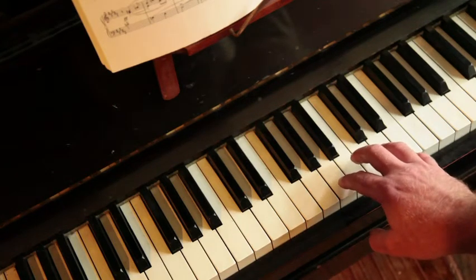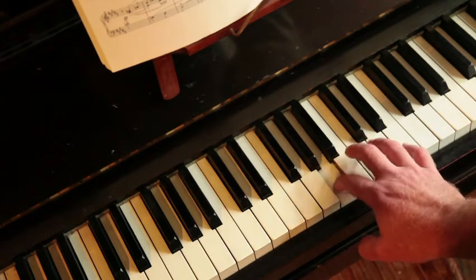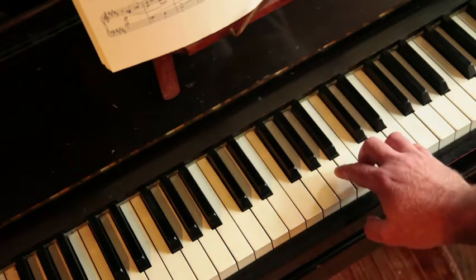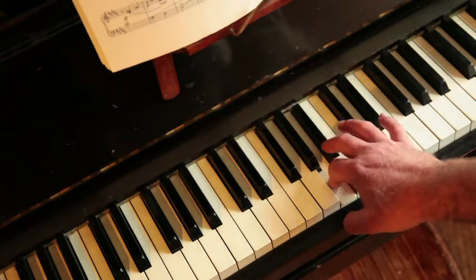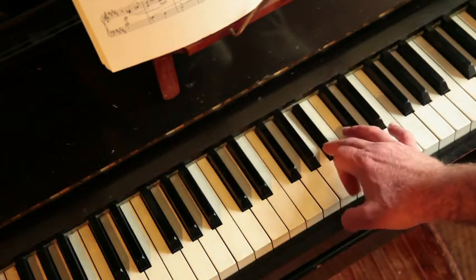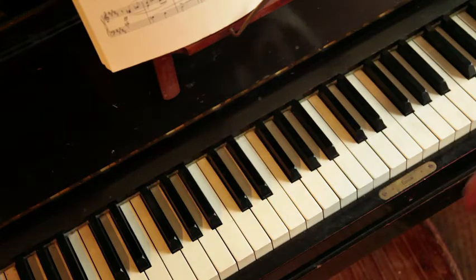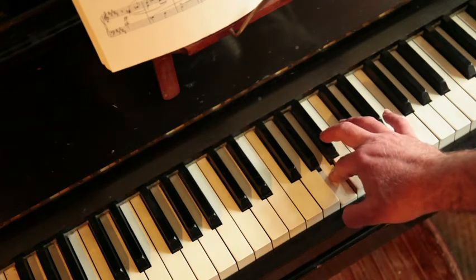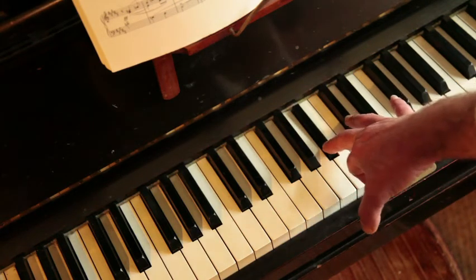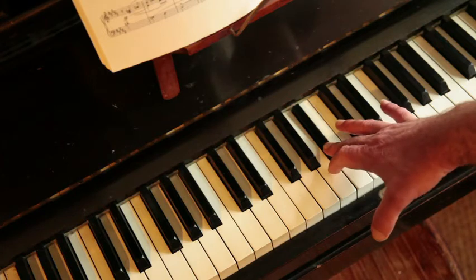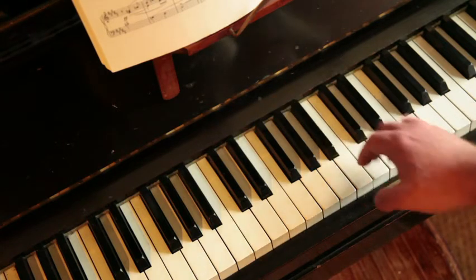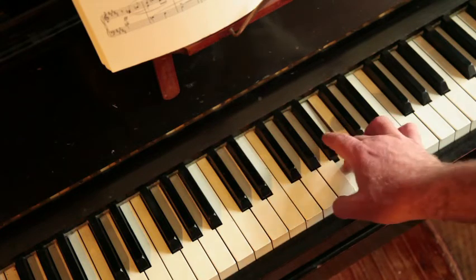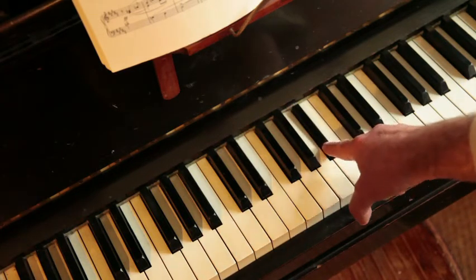Just a little bit about naming the black keys. Here's A, B, C, D. What we generally do is name the black key either sharp or flat. So if I play that, there's an A, that is a sharp A, so we call that A sharp. But at the same time, if this is a B, we can call it B flat.